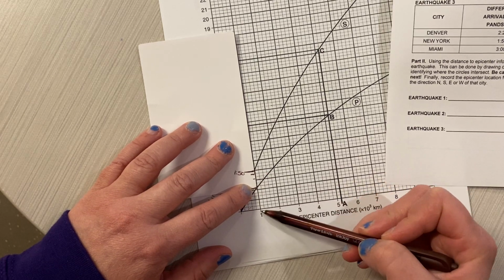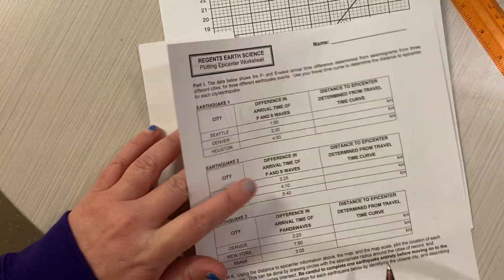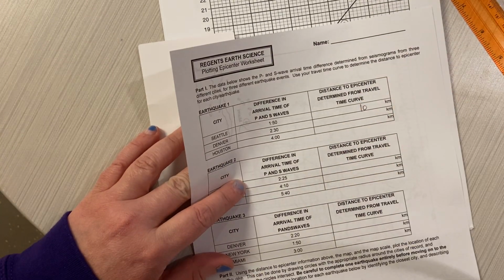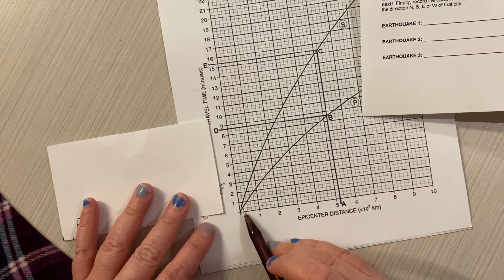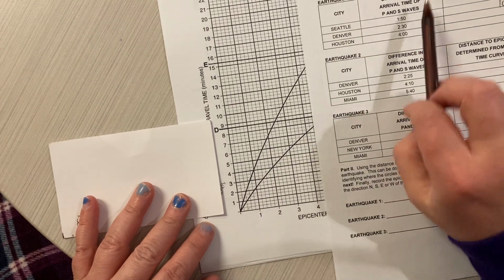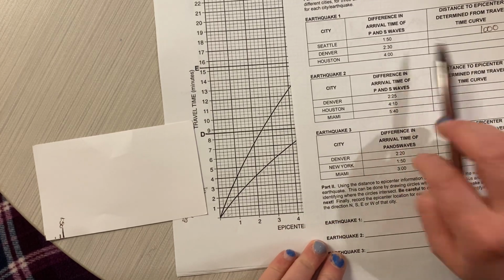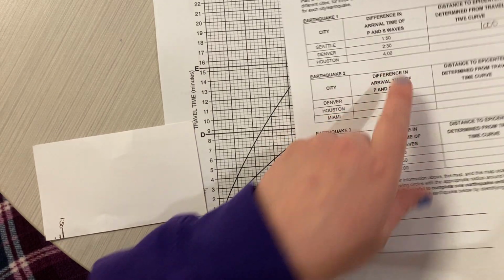Okay, so then I'm going to say that that's 1,000 kilometers. And I'm going to come back here and do that. The next one we're going to look at is 2.5 minutes. So here we've got 2.5 minutes. I already marked down my 1,000 kilometers for that first one. Now we have 2.5 minutes.